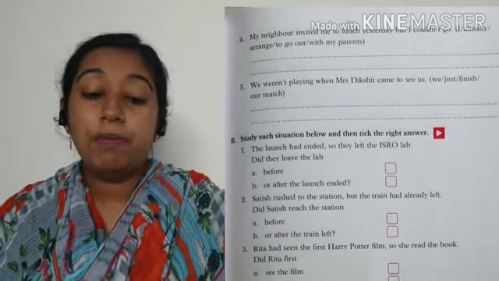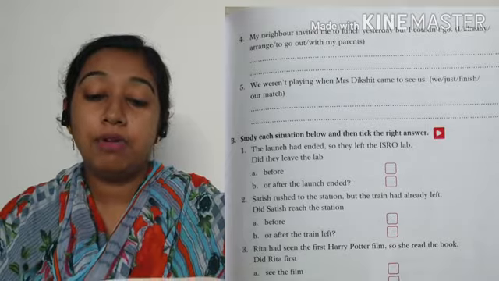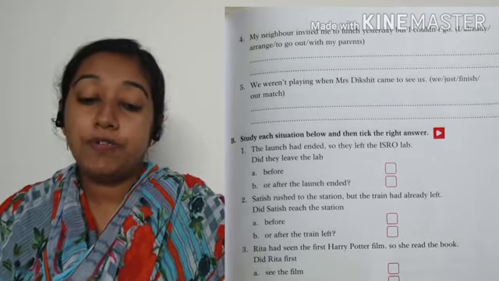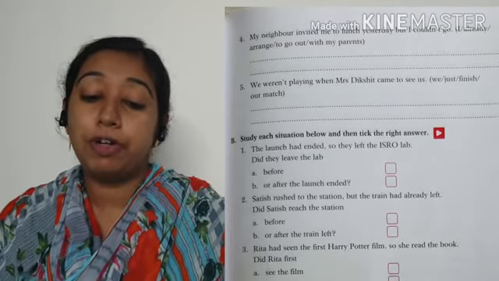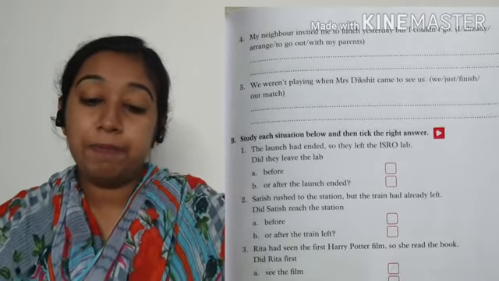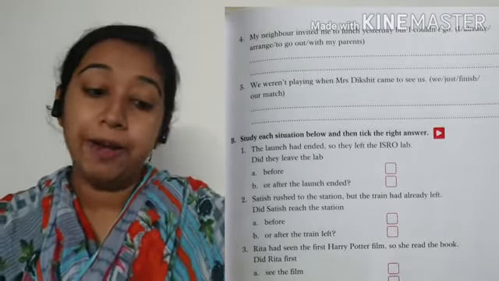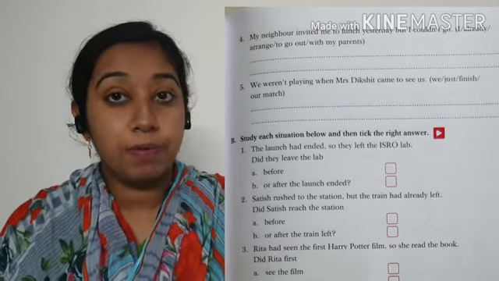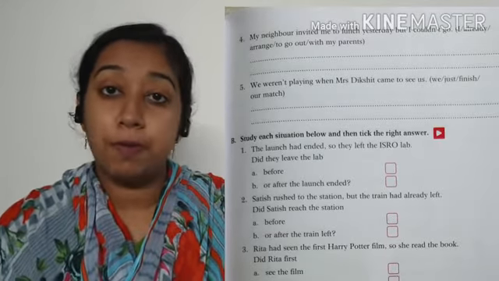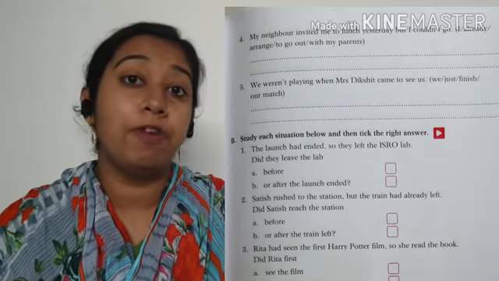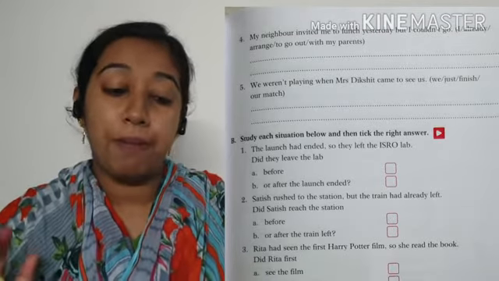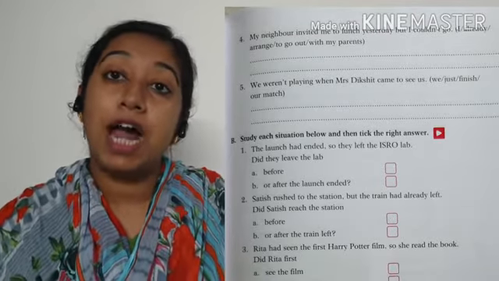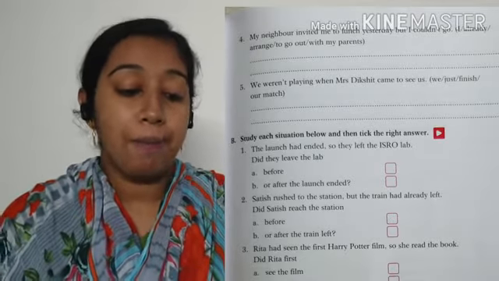Fifth, we weren't playing when Mrs. Dixit came to see us. We just finished our match. So it's going to be the subject we plus the helping verb had. We had, then just is already given there, just. Then finish is the verb 1. You're going to use the past participle form, verb 3, finished our match. The answer is we had just finished our match.